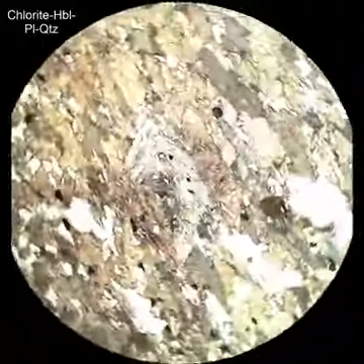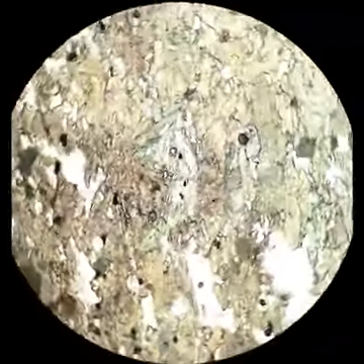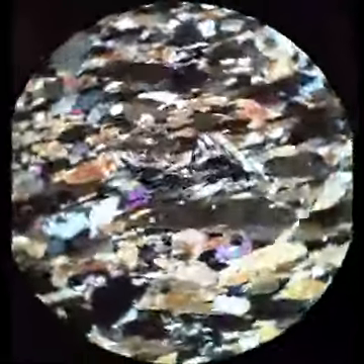This is chlorite in an amphibolite, so that's all hornblende around it. And mostly I put it in there to show it has lower relief than amphiboles. It's more of a grass green than an olive green in terms of its pleochroism. But it has that same distinctive sort of gray-green interference colors, the anomalous interference colors.